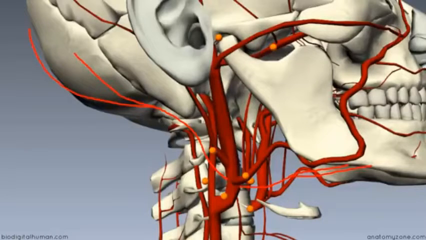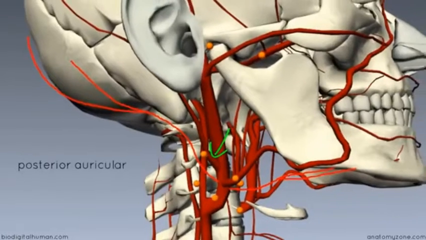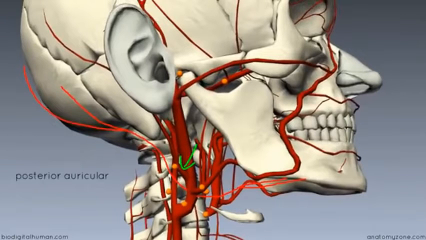Again, coming off the posterior surface of the external carotid artery, we've got the next branch, which is the posterior auricular artery. You can see this artery here, which is pinned, and it runs behind the ear, so it gives rise to the name auricular. Posterior auricular means behind the ear. The next two arteries are the terminal branches of the external carotid.